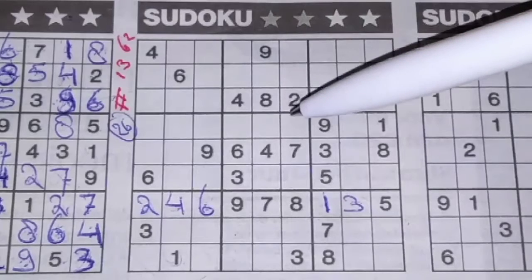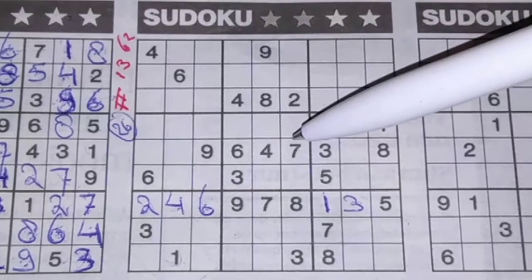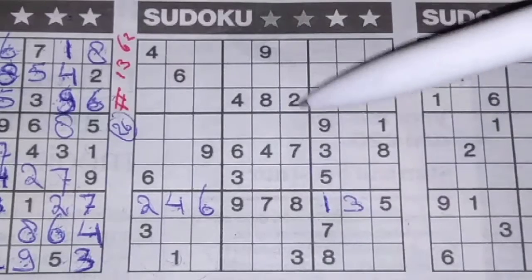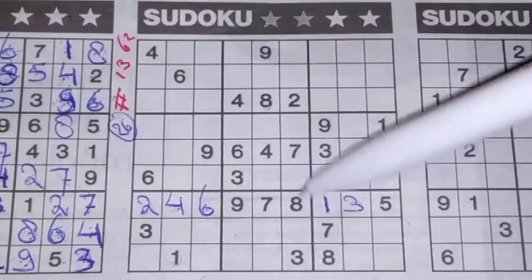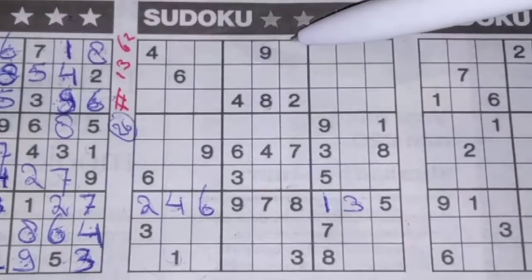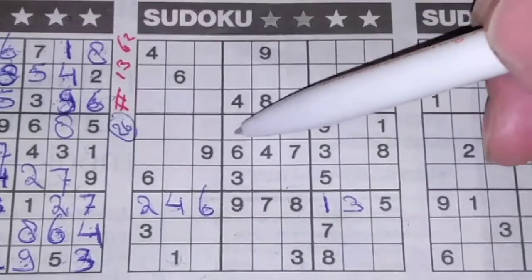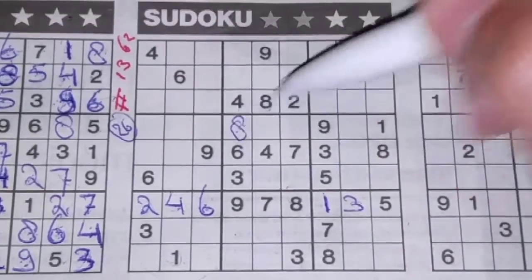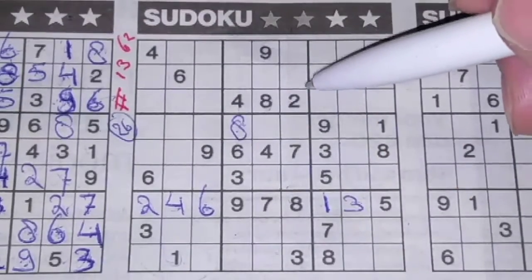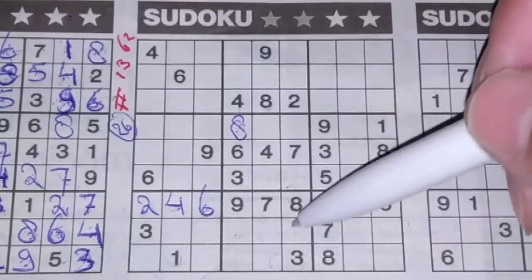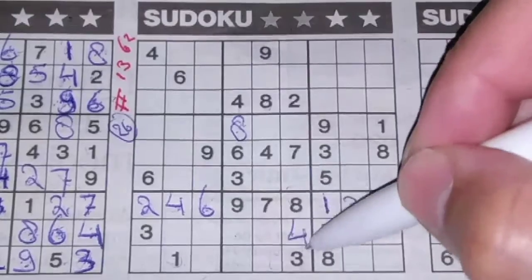Then the 1. So we have an 8 in this column, the 8 in the middle column, 8 in the column next. So in that column, the only place for the 8 should be there. We have a 4 in this column, 4 in the middle column, so the column next, the only place for the 4 should be there.